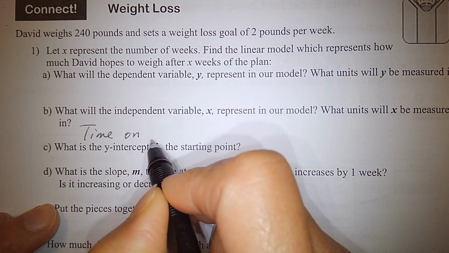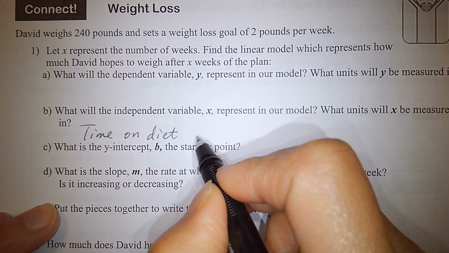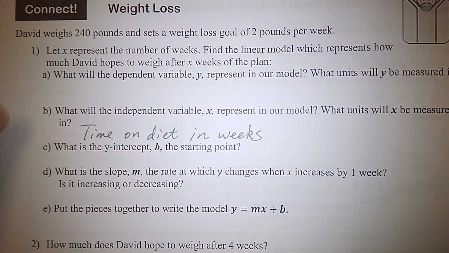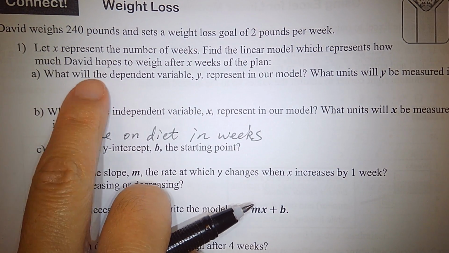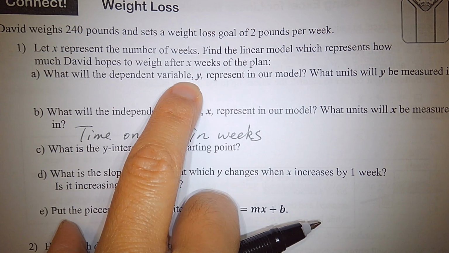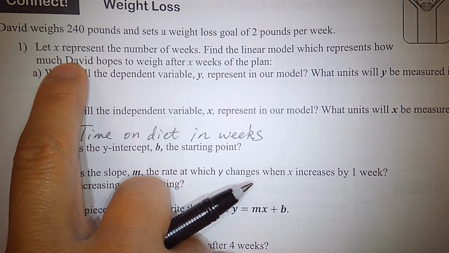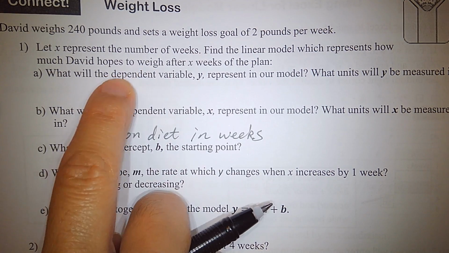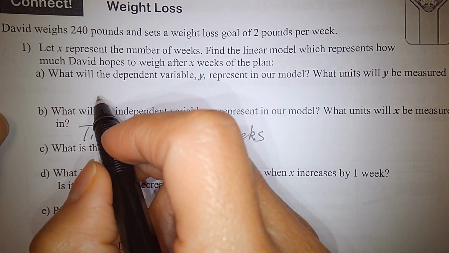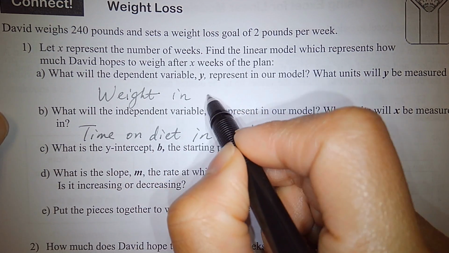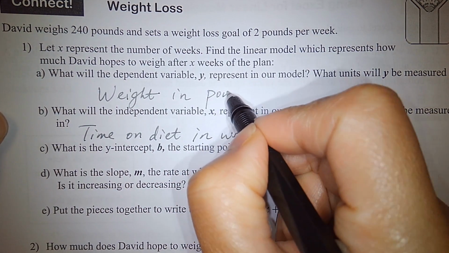What will the dependent variable Y represent in our model? Weight. Yes, right. Weight in pounds.